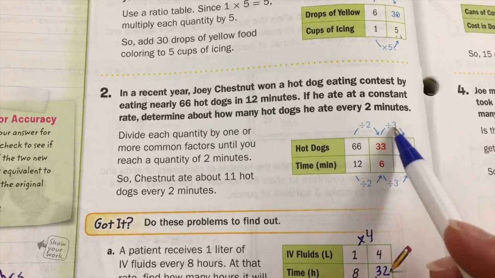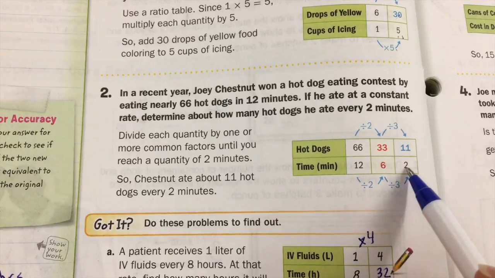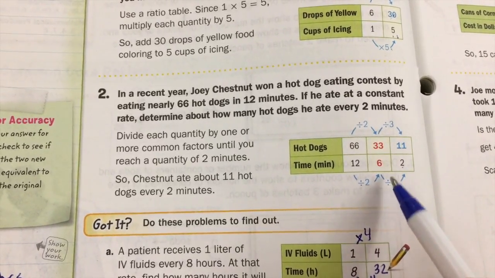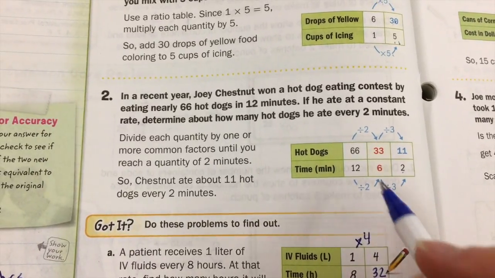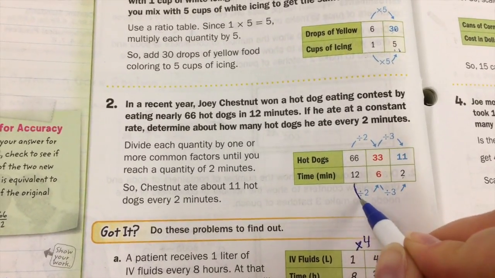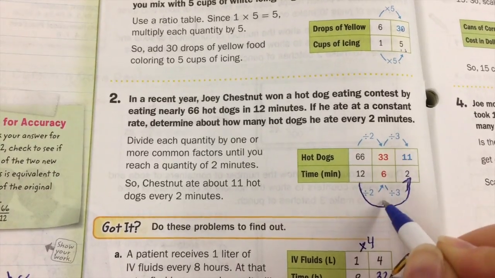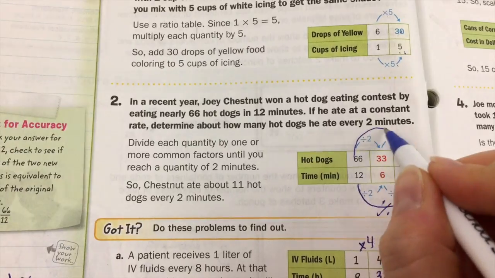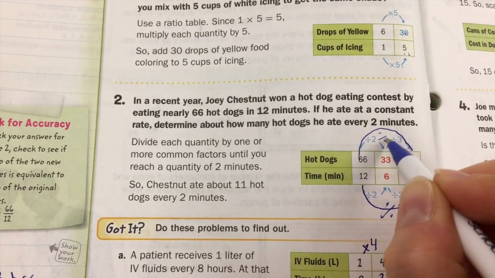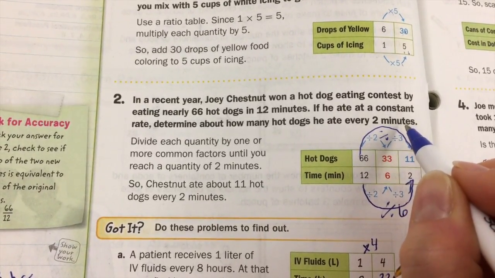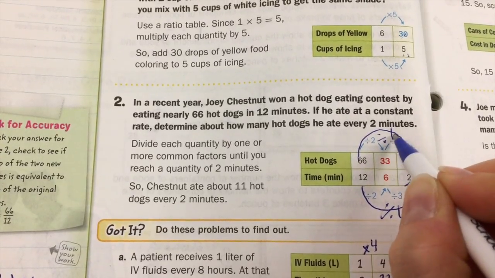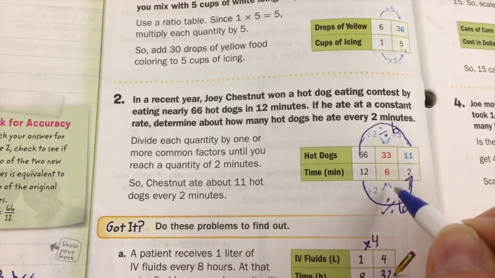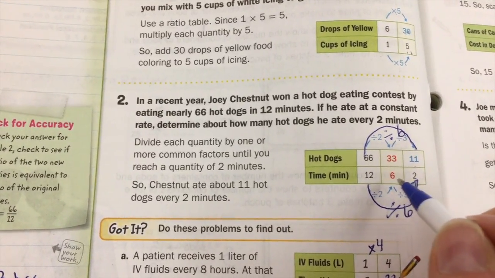Now the reason why they divided by 3 here was because we're trying to get to a 2 in the denominator. So my question is, how could you make this faster? Look, you could have done it in one step. You could have done 12 divided by 6, that equals 2. 66 divided by 6, sorry, we have to divide by the same thing, 6 and 6 equals 11. So honestly, this could have been done in fewer steps.